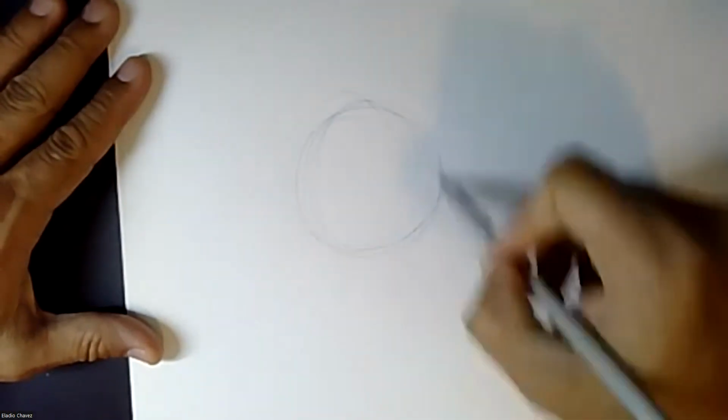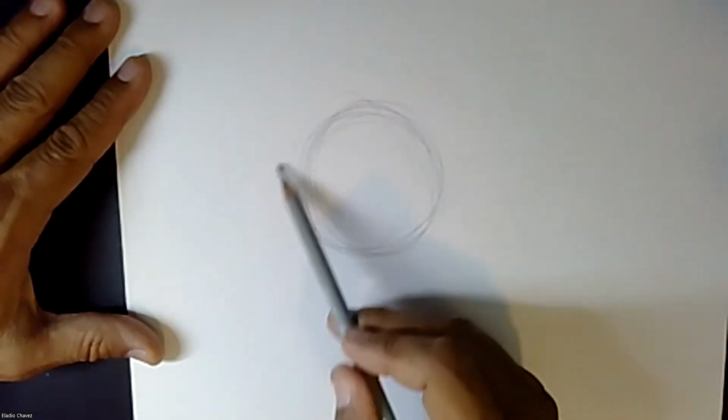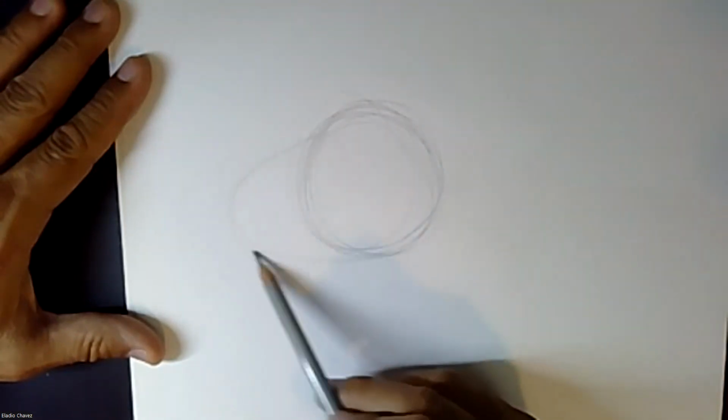So here we go. I'm just gonna do this. I'm gonna start off with a circle. That's where the head's gonna be. This one, we're just gonna go for it. We'll just do it really quick. There's the head. The beak is gonna kind of come out here. So he's really out of proportion.